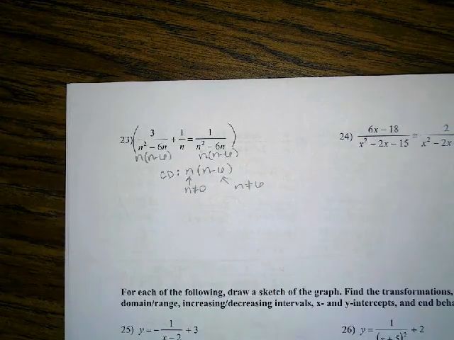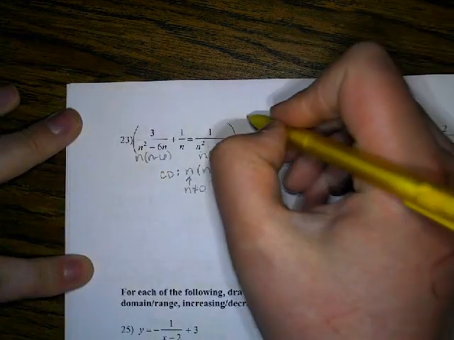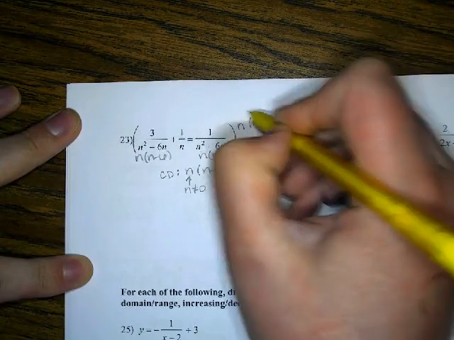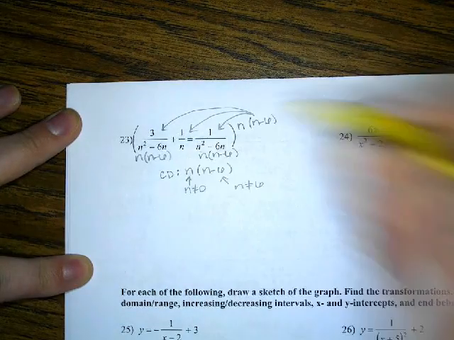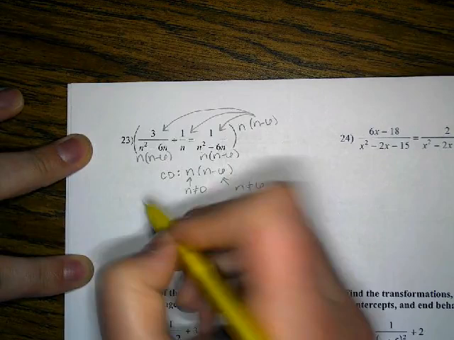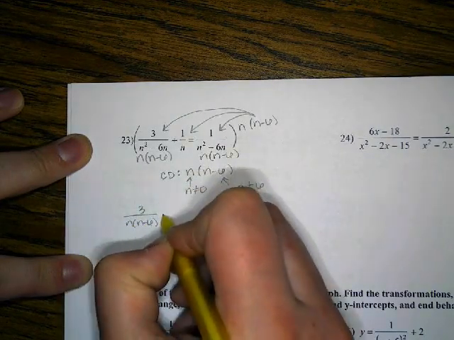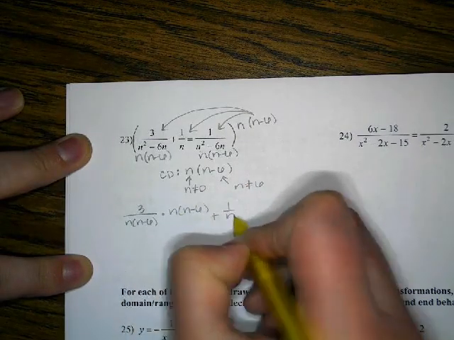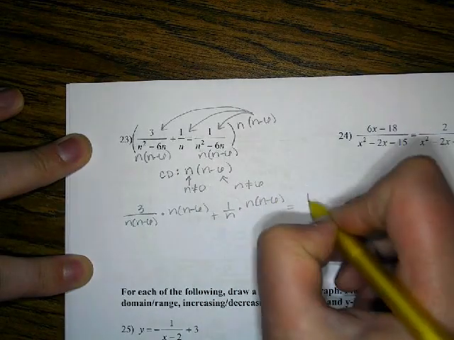Okay, so now that I know what my common denominator is, I'm going to go ahead and multiply my common denominator by each of the pieces of the equation. So I have 3 over n times n minus 6 multiplied by n times n minus 6, plus 1 over n times n minus 6, equals 1 over n times n minus 6, times n minus 6.